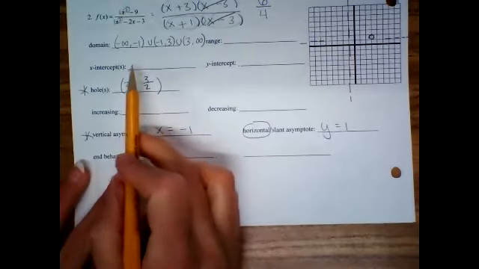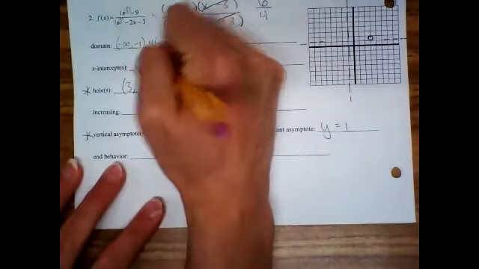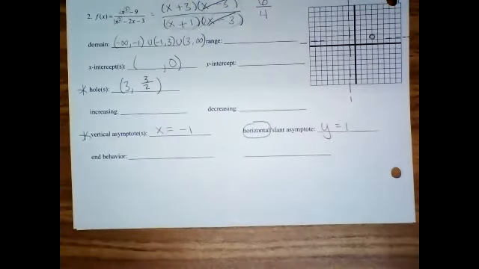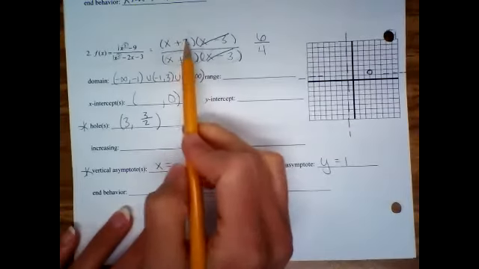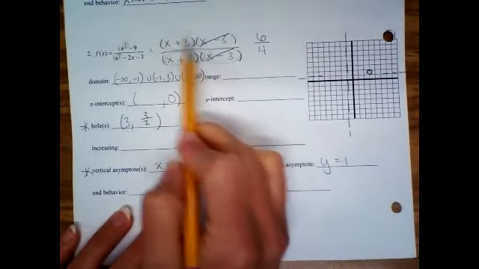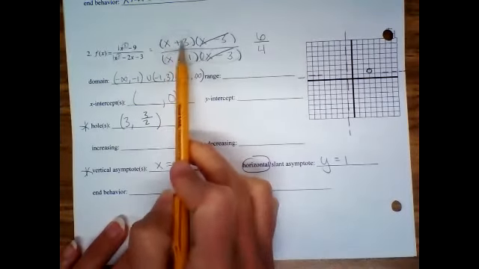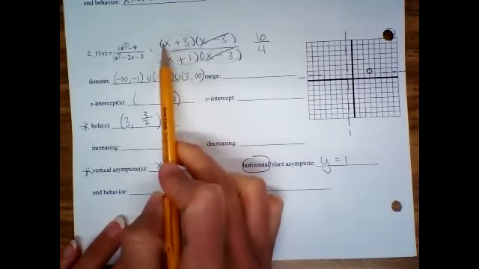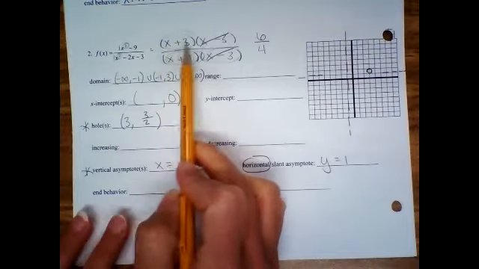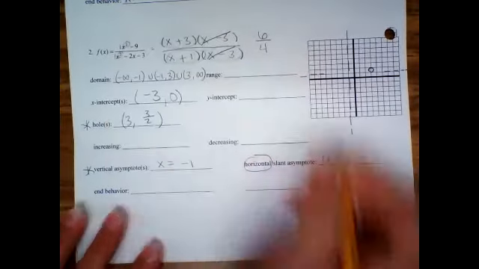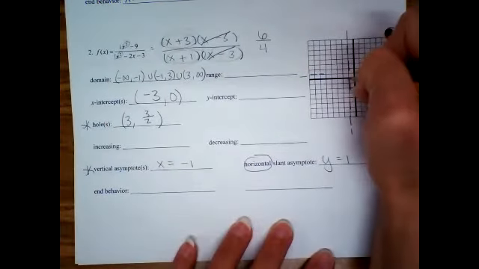All right, now we're going to go back and get the intercepts. The x-intercept is going to be something, 0. Look at what you have left here in the numerator. Once we factored it, we canceled out. Here's what's left. What's going to make this 0? -3. Good. -3, 0. And you can put that on your graph.